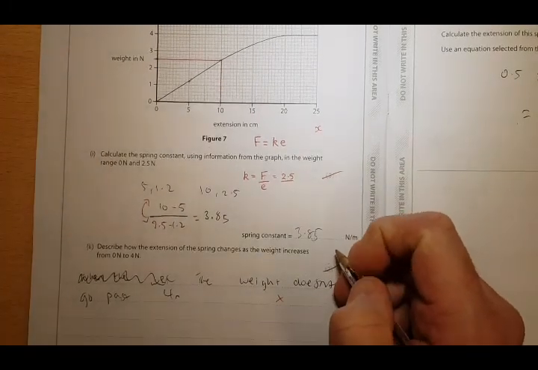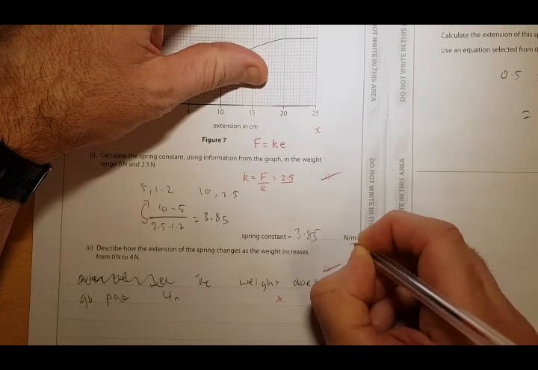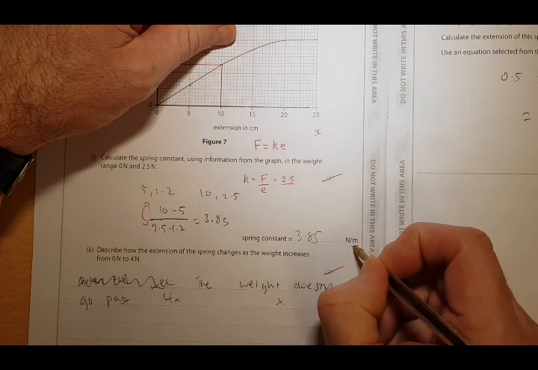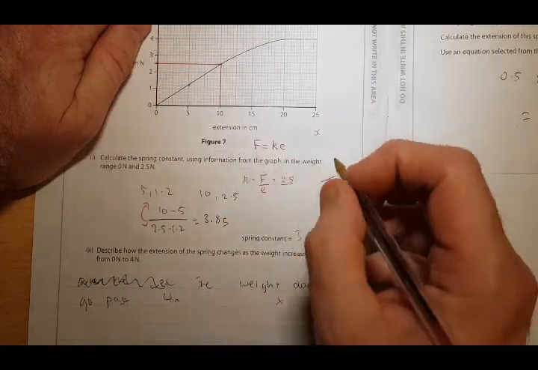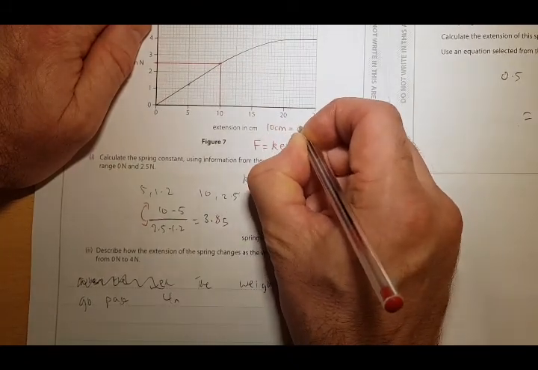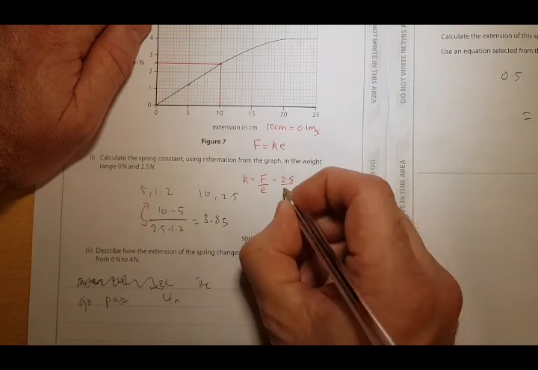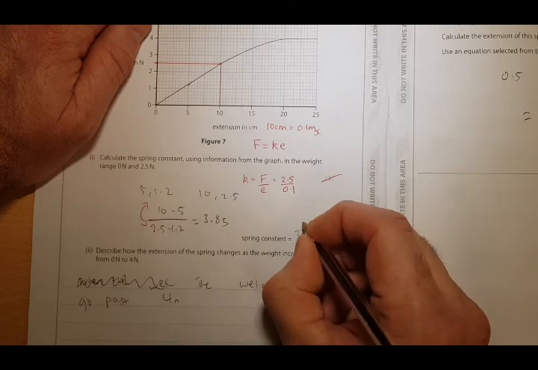A lot of people made the mistake of keeping it in centimeters, but the spring constant units are in newtons per meter, so you have to convert centimeters to meters. So 10 centimeters equals 0.1 meter, divided by 100. So it's 2.5 divided by 0.1 and the spring constant comes out as 25.